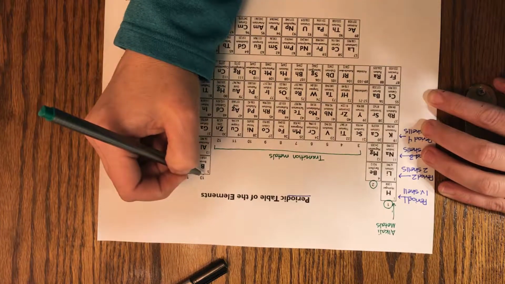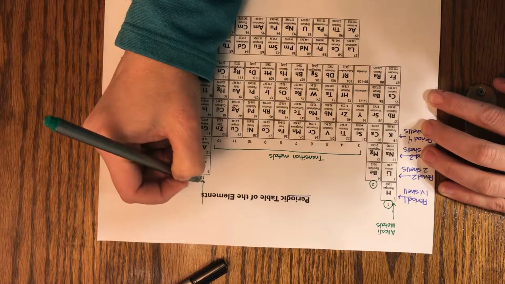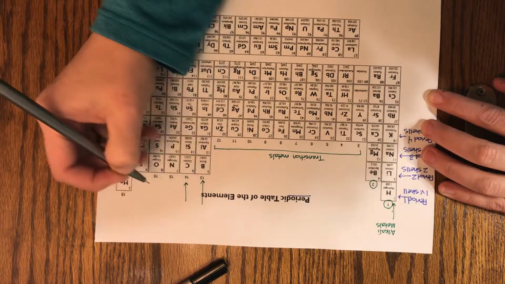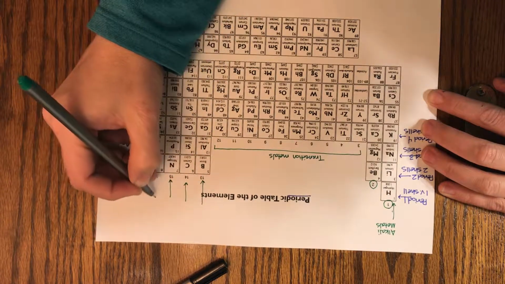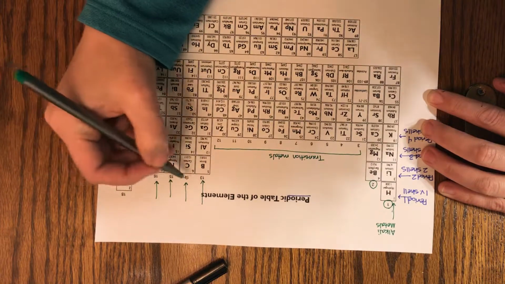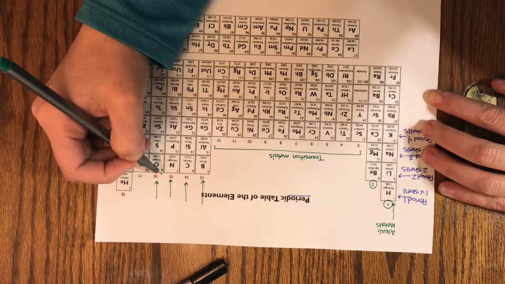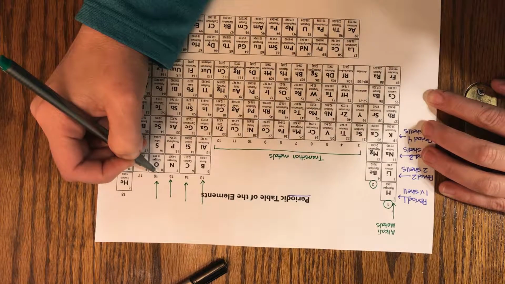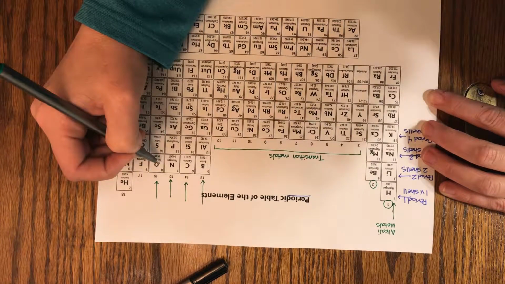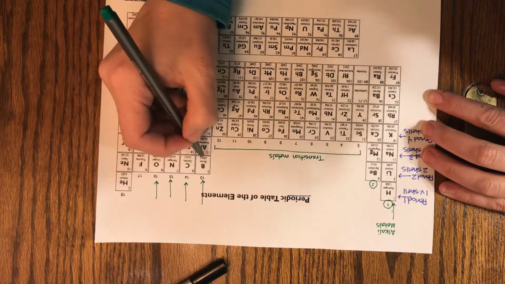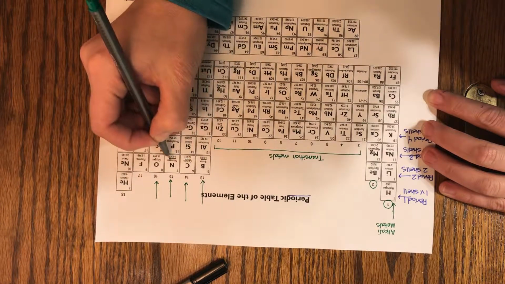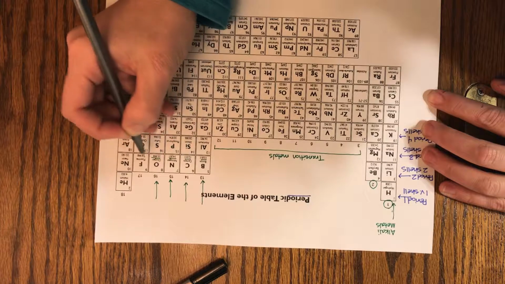Then we have this group. Here's the boron group, the carbon group, the nitrogen group, the oxygen group. In different books, you'll see these labeled with different numbers, and so we didn't use numbers at all in 9th grade class to describe these 4 groups of elements. We just described them using the top element in the group, boron, carbon, nitrogen, and oxygen.